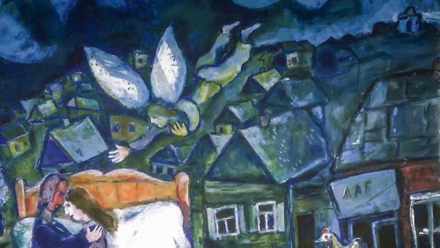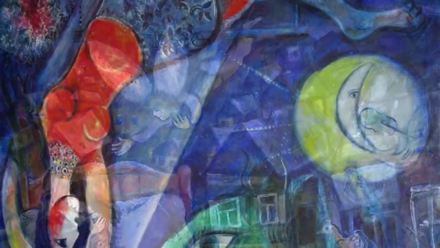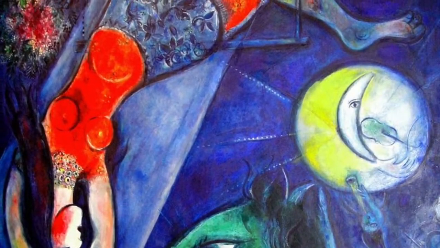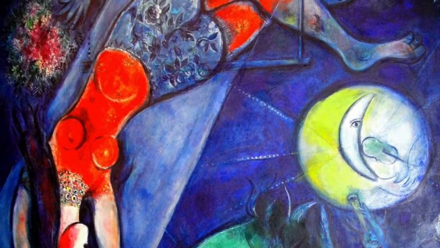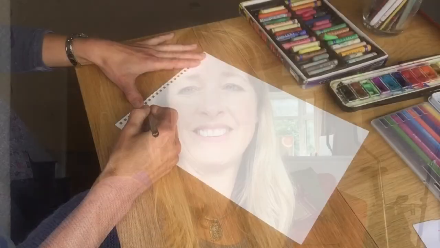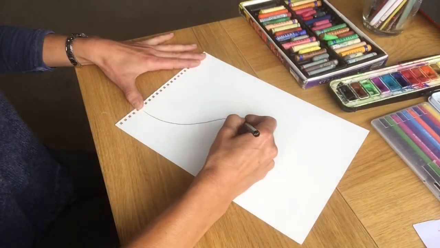Chagall wants us to travel with him on a personal journey and tell us a story we will never forget. What story will your dream art tell us? Step 1. Pick up your pencil. We're going to draw a fantasy hilltop village, but remember to leave plenty of space for the sky above because there's going to be lots going on in it, including some form of you flying through your dream. So here is my hill.